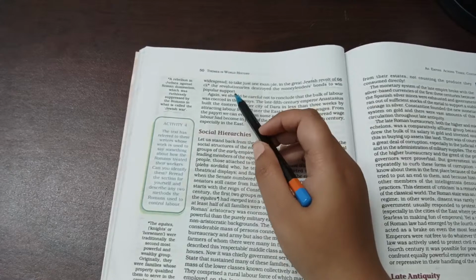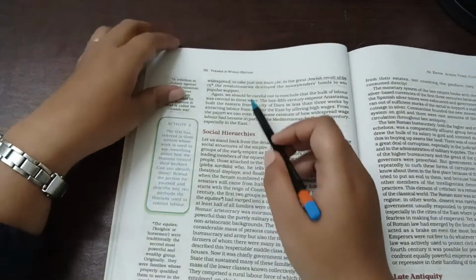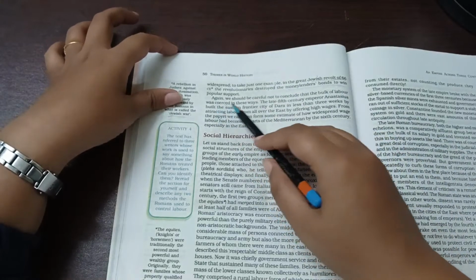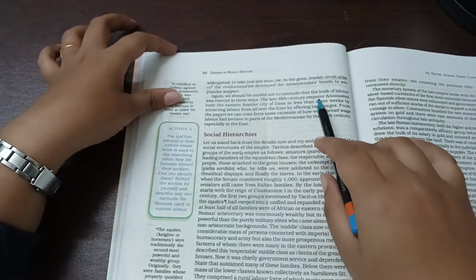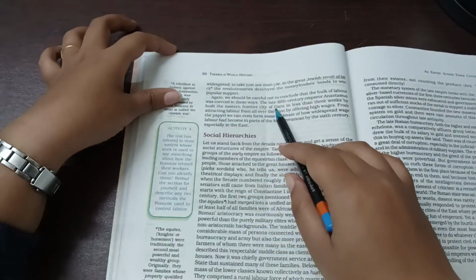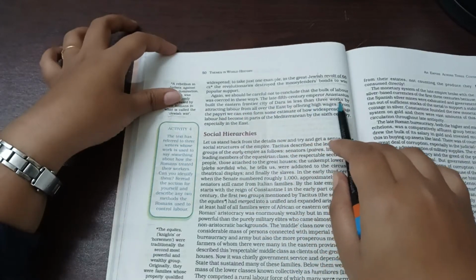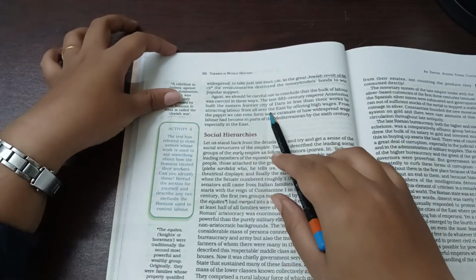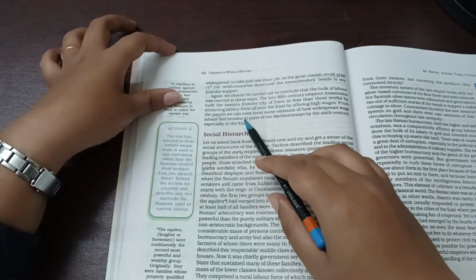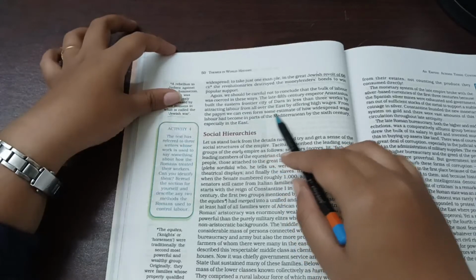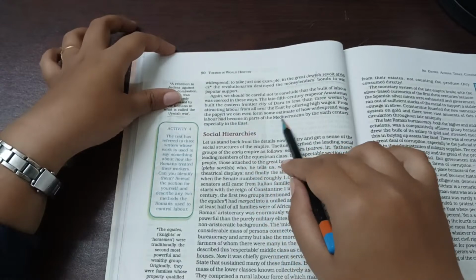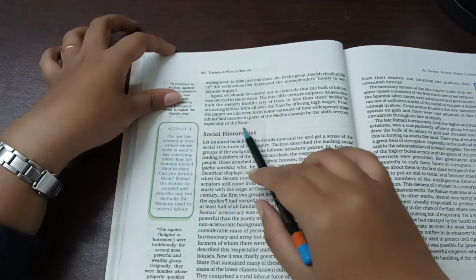Again, we should be careful not to conclude that the bulk of labor was coerced in this way. The late 5th century Emperor Anastasius built the eastern frontier city of Dara in less than 3 weeks by attracting labor from all over the east by offering high wages. From the papyri, we can even form some estimate of how widespread wage labor had become in parts of the Mediterranean by the 6th century, especially in the east.